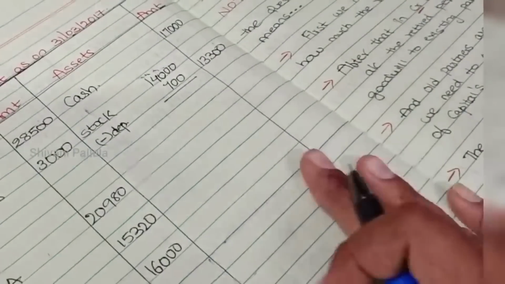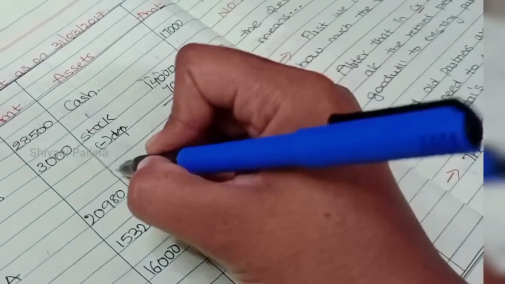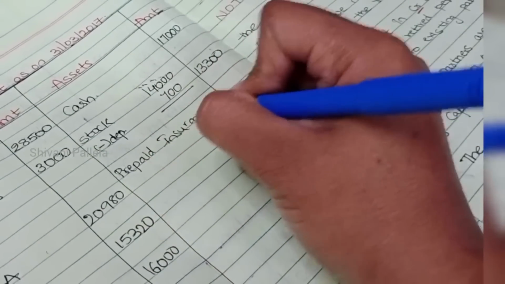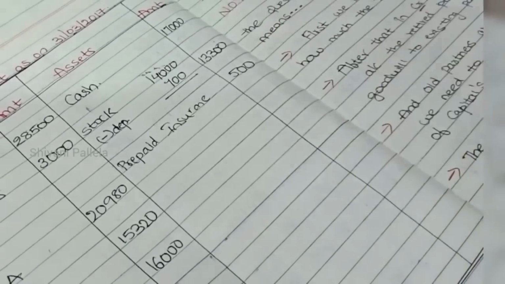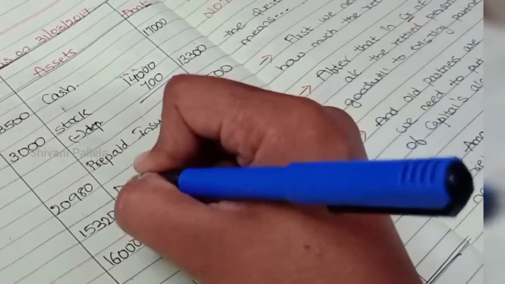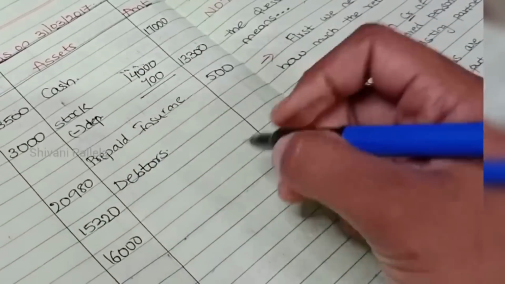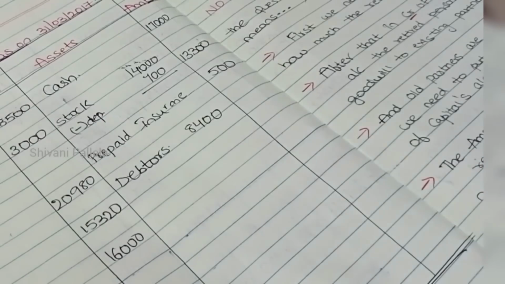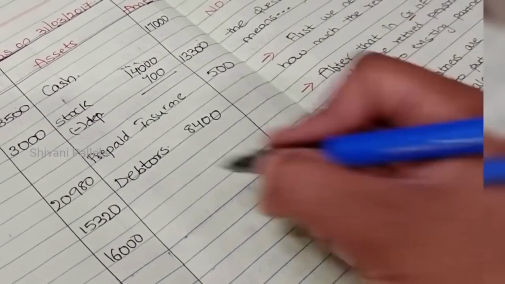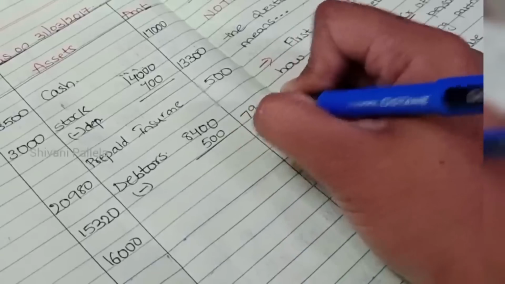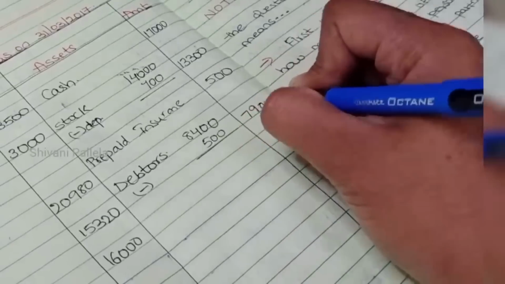And the next, what are we having? Prepaid insurance. There is no adjustment, so I'm putting that value into the outer column, 500. And the next is debtors. Debtors value is 8,400. 8,400 is the value, and the doubtful debts is 500, right? So we are having 7,900, and 7,900 we will get.